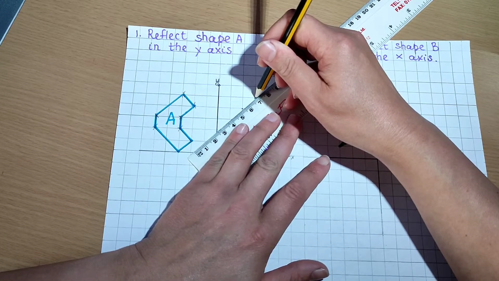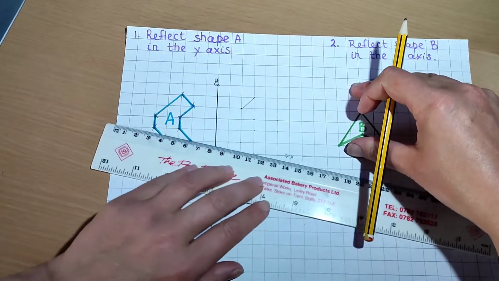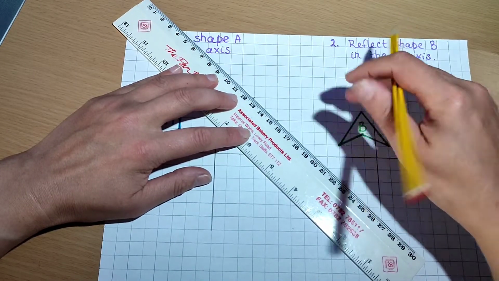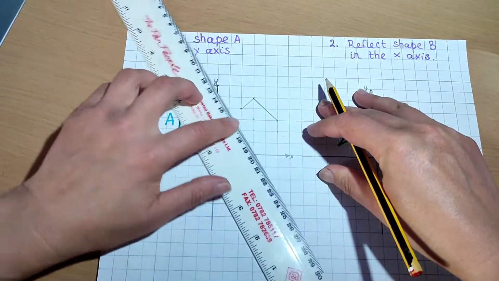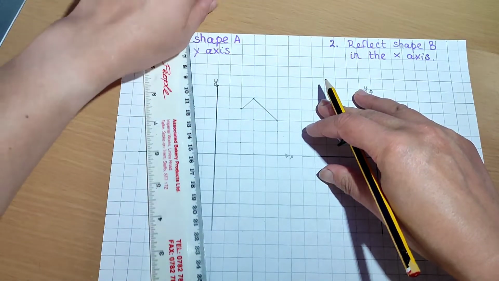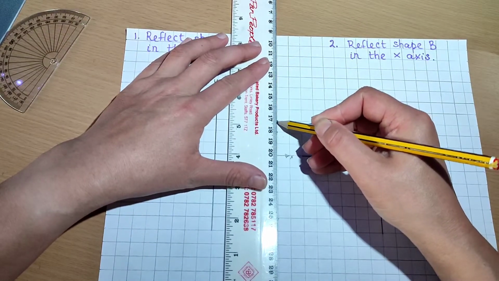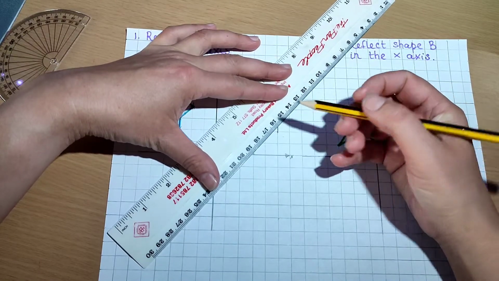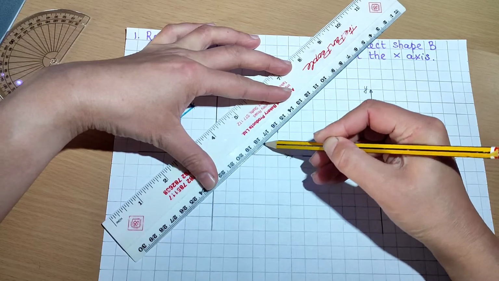We're drawing lines, and make sure you're very precise when you join them, because if you're not precise, then you're going to lose a mark. It's an easy mark to get, but it might also be an easy mark to lose.